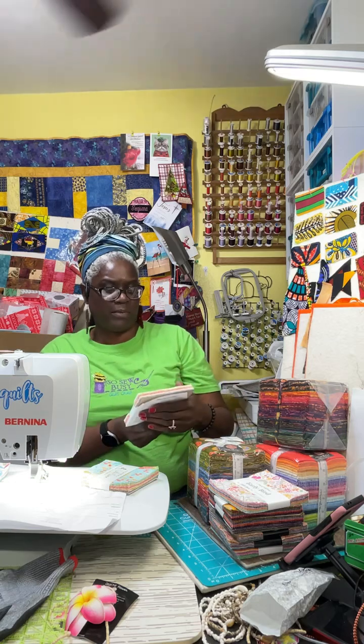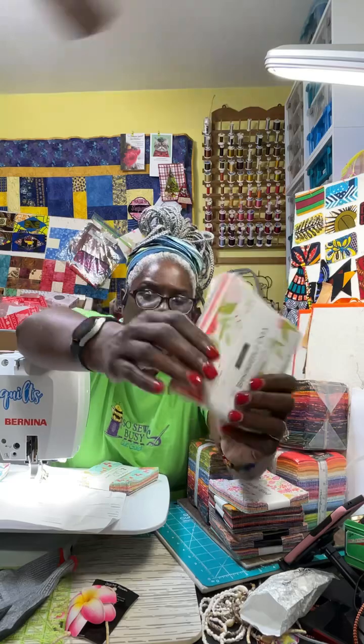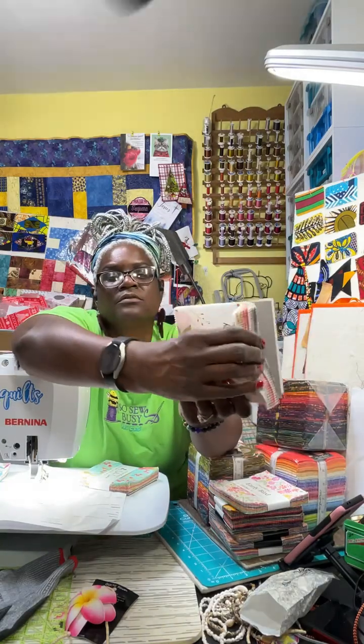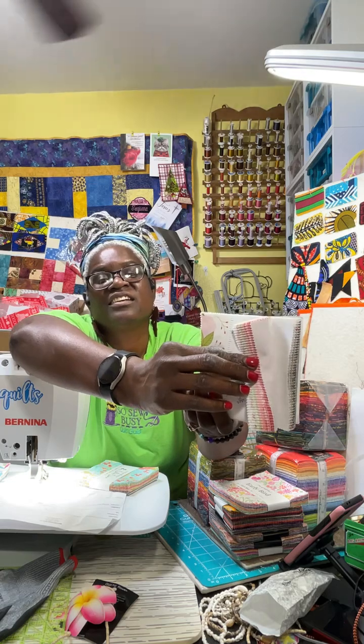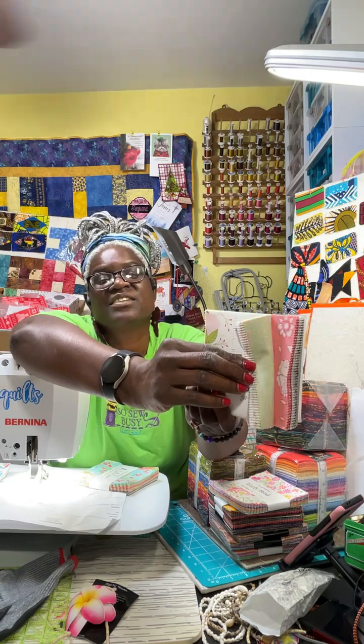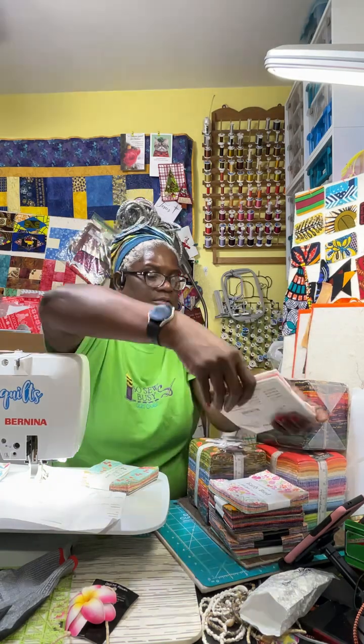Beautiful Day by Corey Yoder. So you can see grays, reds, pinks, green, and then backgrounds.